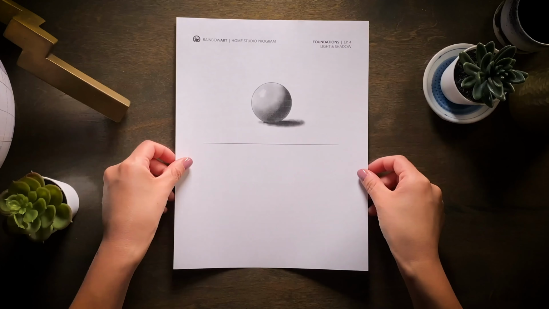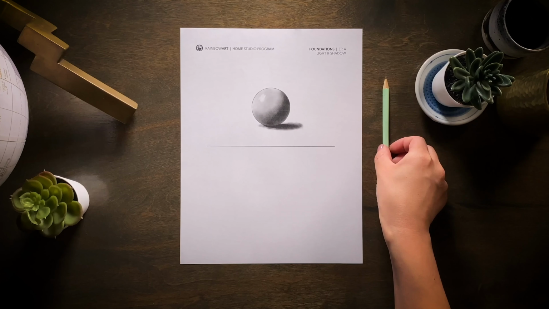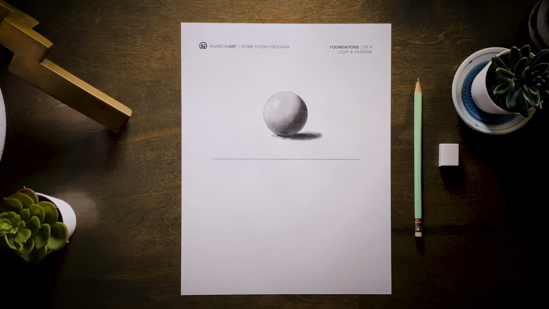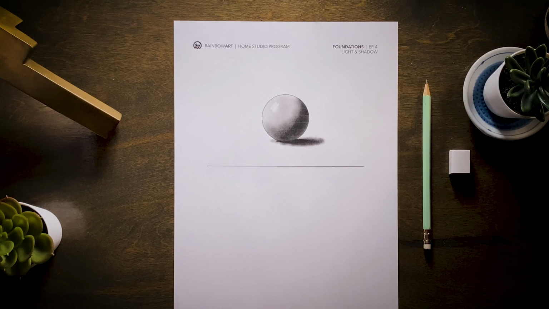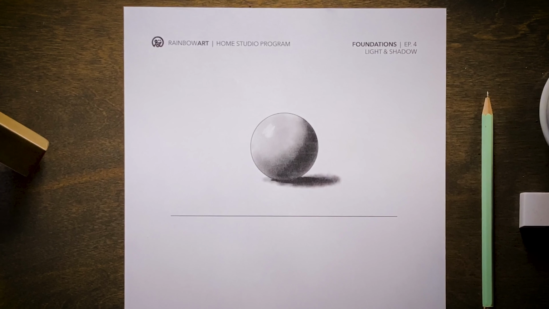For today's lesson, you will need a printout of this episode's worksheet, a regular pencil, and an eraser. For the first part of our lesson, we're going to start with our worksheet, which has empty space for you to write down important words and their definitions. This will be a handy reference, so I encourage you to take good notes. In the top portion of the worksheet is a ball. It's lit on one side and dark on the other.